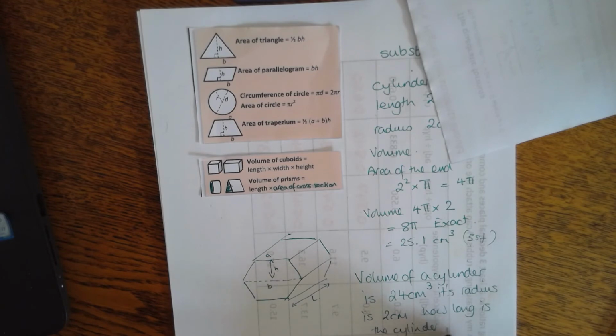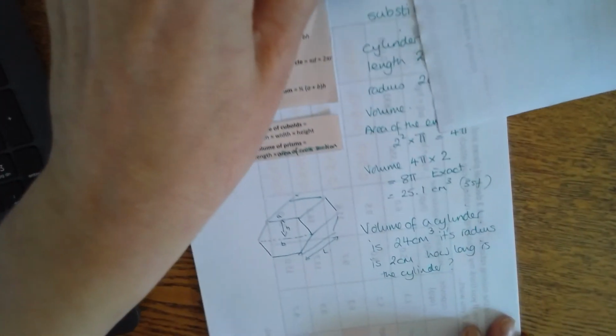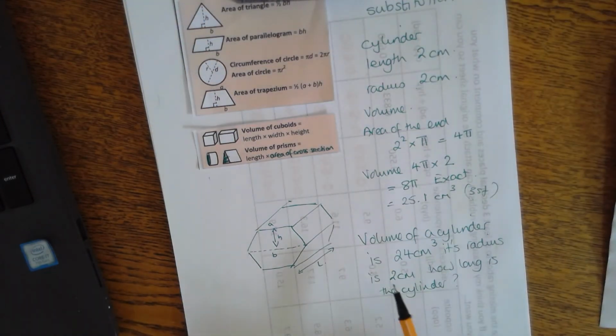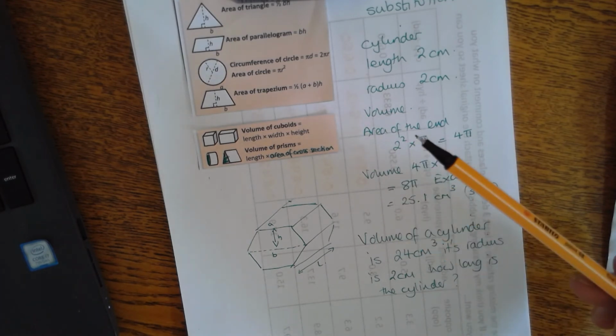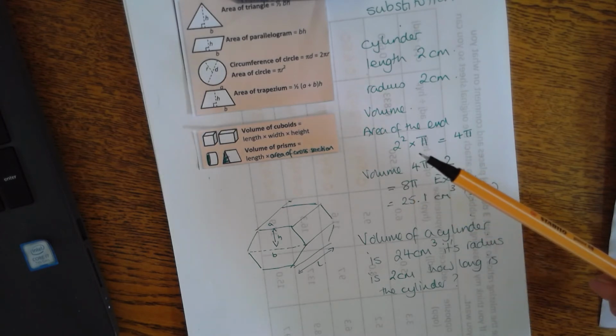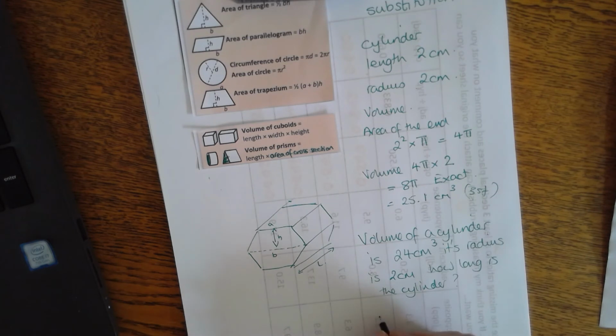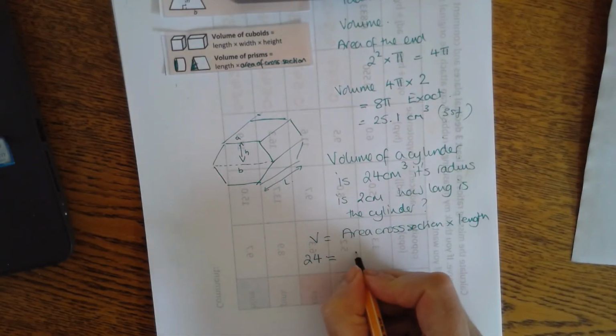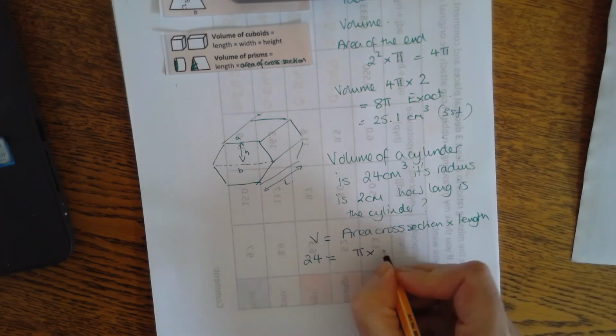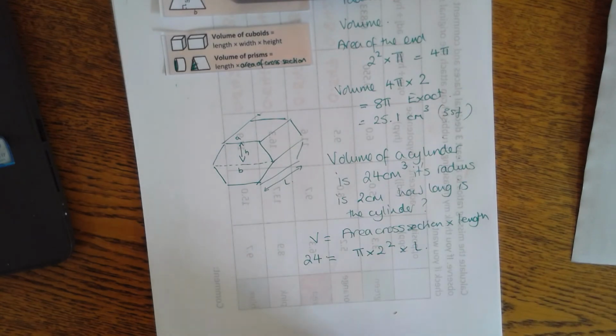So this question is asking you to think about, can we undo the work here? Can we go backwards? Can we rearrange equations? Can we solve equations? Can we rearrange a formula to make something the subject? So the first thing is I'm going to create the volume of the cylinder. The volume of this cylinder is the area of the cross section times my length. So that's my volume, and if I substitute them in, I get 24. The area of the cross section is pi r squared, so that's pi times 2 squared times my length.